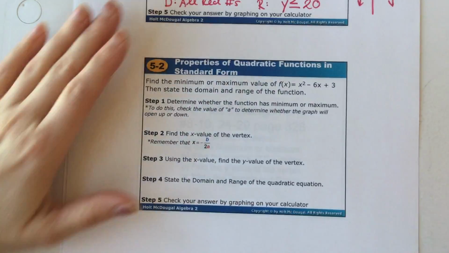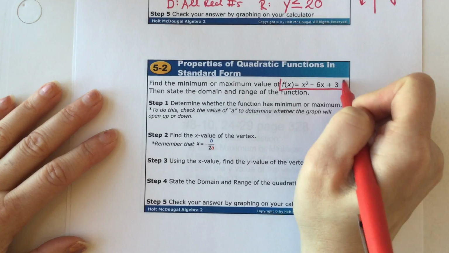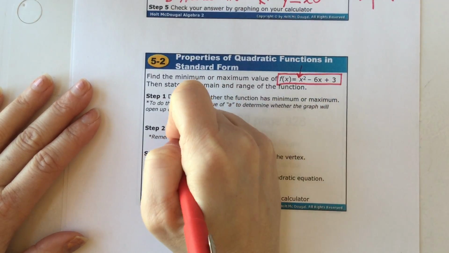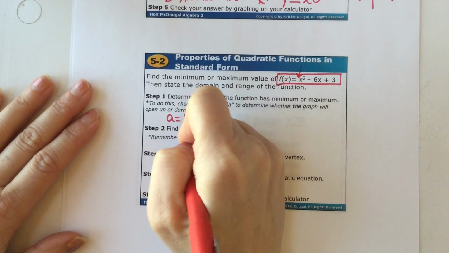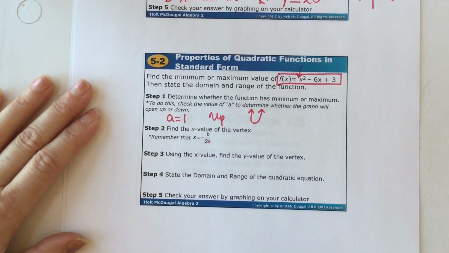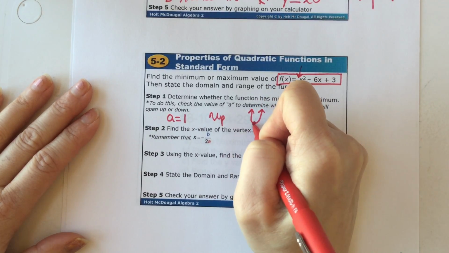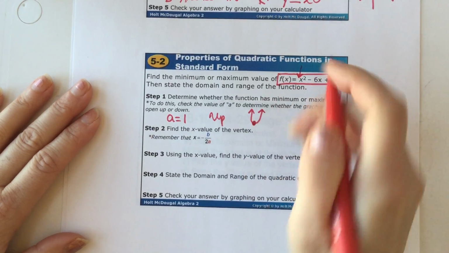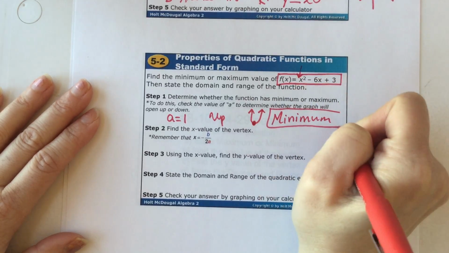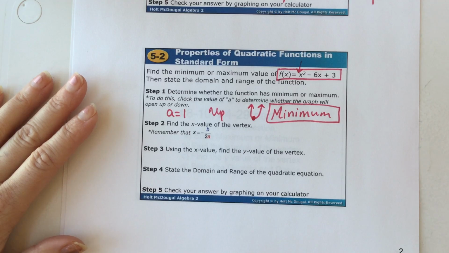Okay, let's do another one. Here is the function, x squared minus 6x plus 3. Step 1, determine if you have a maximum or a minimum. To know that, you have to know which direction your graph opens. That's based off of a. A is an unwritten 1. 1 is a positive number, so the parabola opens upwards. If the parabola opens upwards, the vertex, the center point, is at the bottom. So it's a minimum. That is the first point, okay?